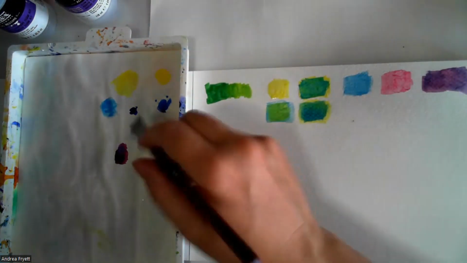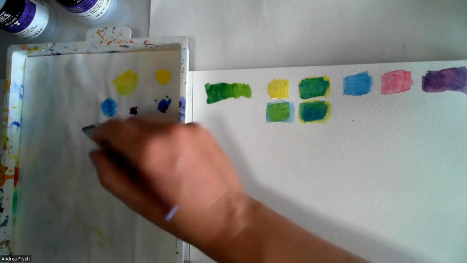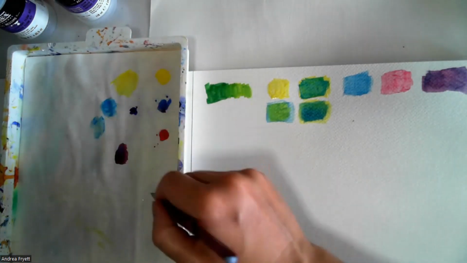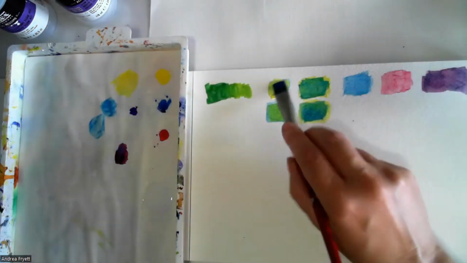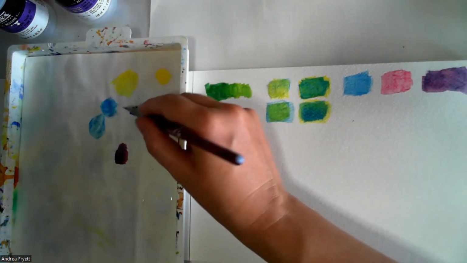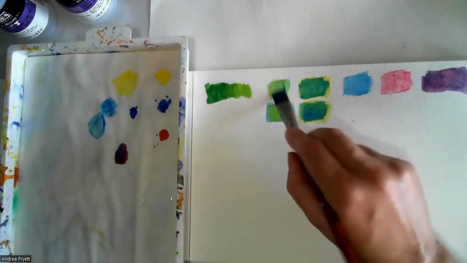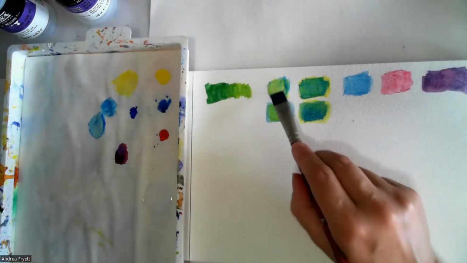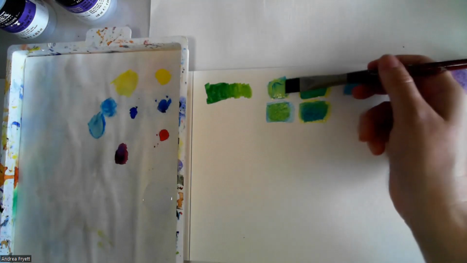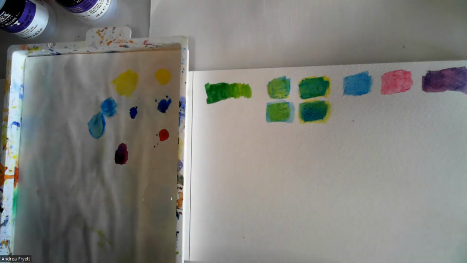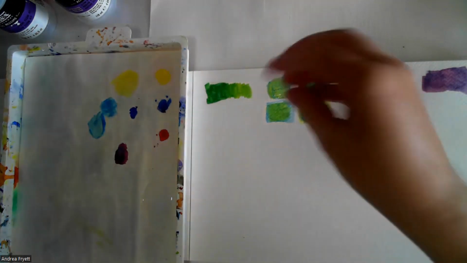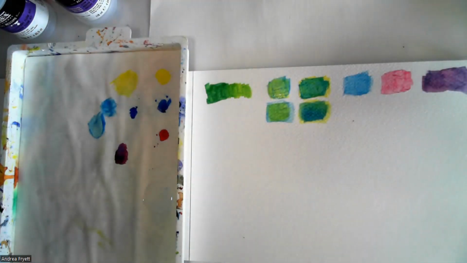I'm going to do the same for this one. So I'm going to take gel medium and my blue. So again, this has been thinned out by suspending the pigment into a medium as opposed to letting it go straight to paper. So as you can see, the resulting colors are still in the green family. They're just mixing by glazing and not by mixing the pigments directly.